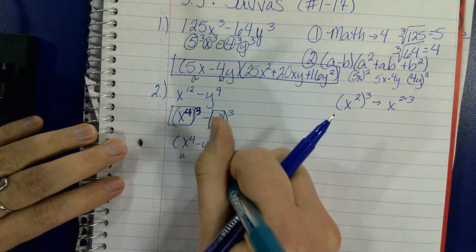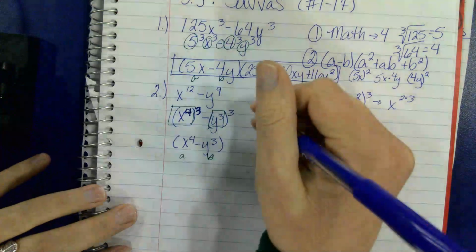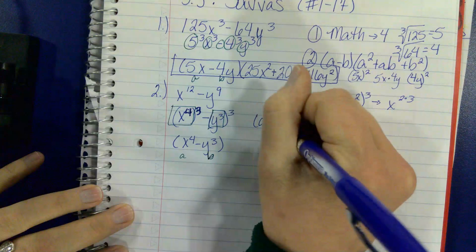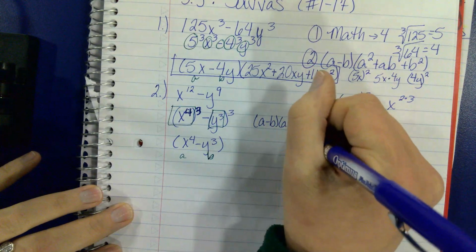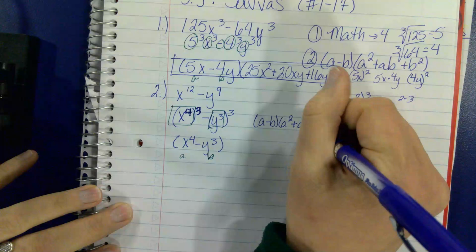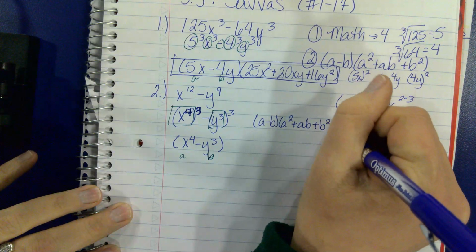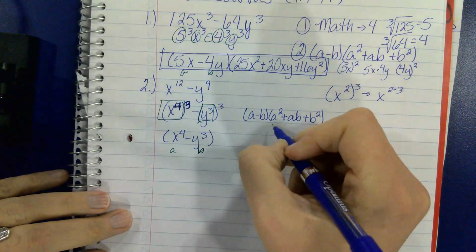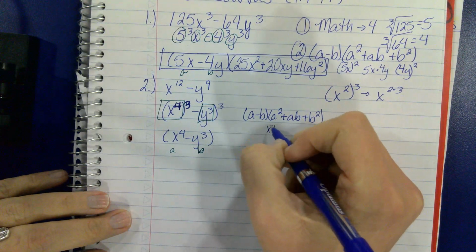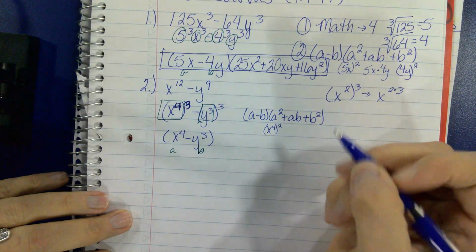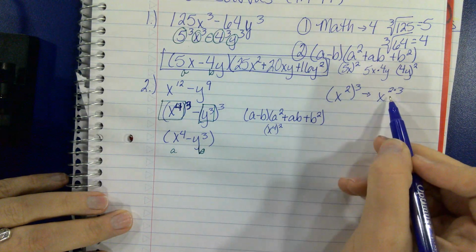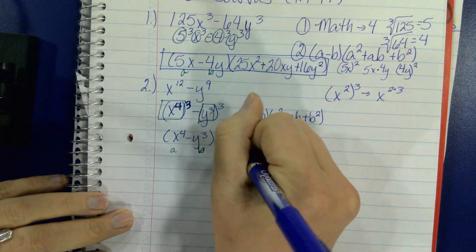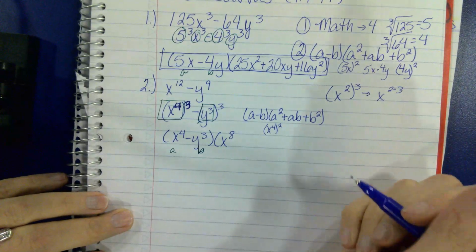So using my formula for a minus b would be a squared, opposite sign, ab, always positive, b squared. So here my a squared would now be x to the fourth power raised to the second power. And again, my power to a power rule tells me to multiply those. So now my first term would be 4 times 2 is 8, x to the 8th power.